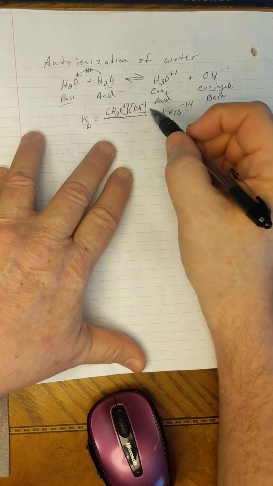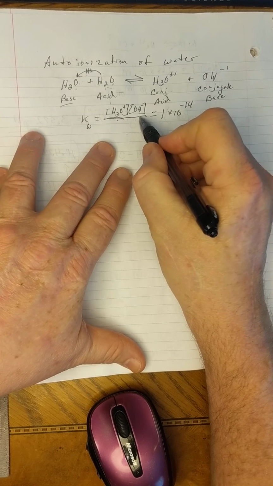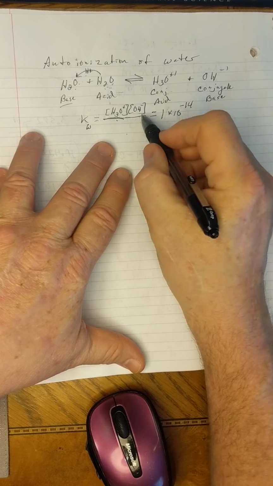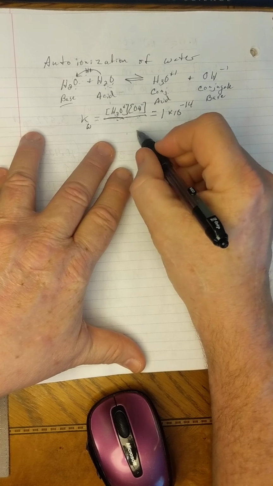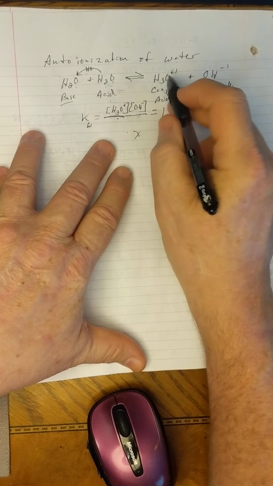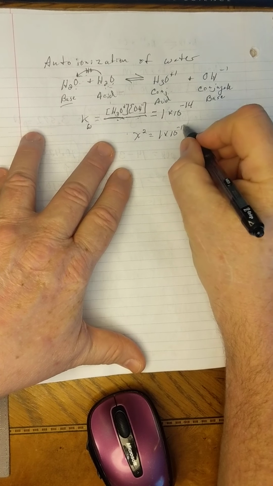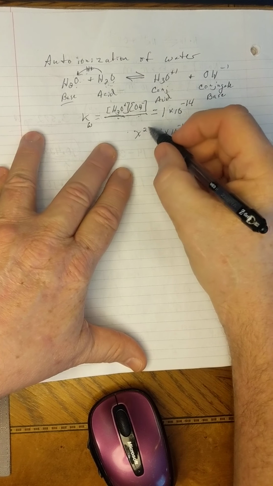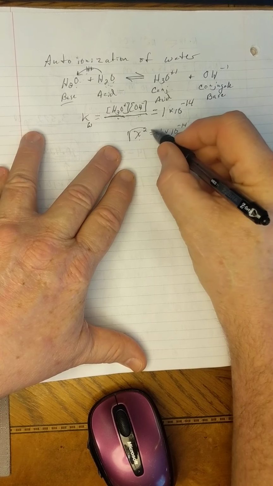Now, if I multiply this one by that one, I know that this would be like x squared. They would equal each other. If I said that's equal to 1 times 10 to the negative 14, if I'm going to solve for the x, I'm going to take the square root.